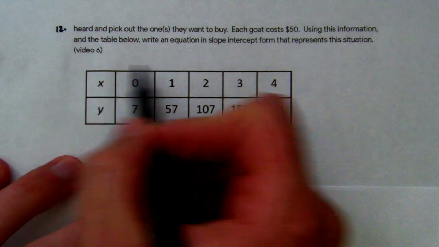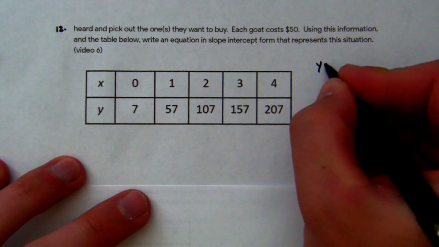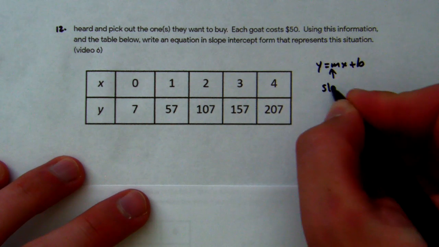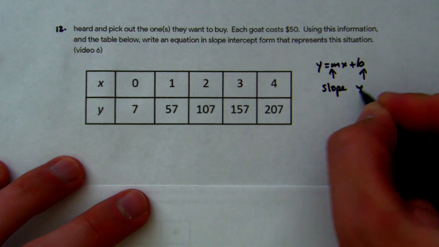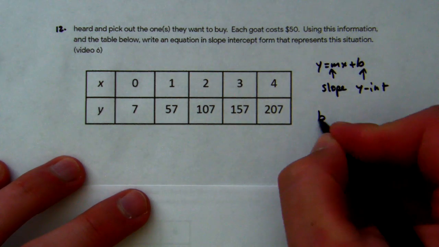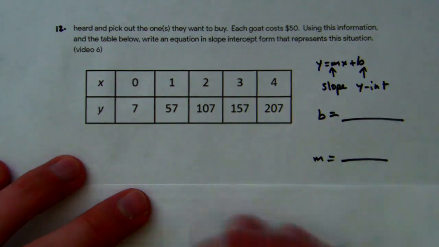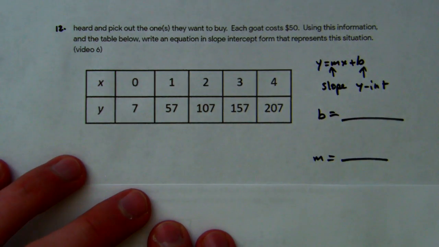So we need to use this table to write an equation in y equals mx plus b. If you remember, m is slope, b is y-intercept. So we need to find our b and our m, and then write it in slope-intercept form.